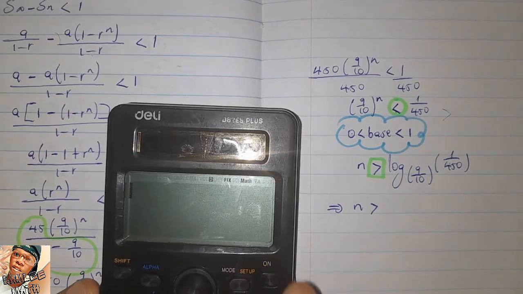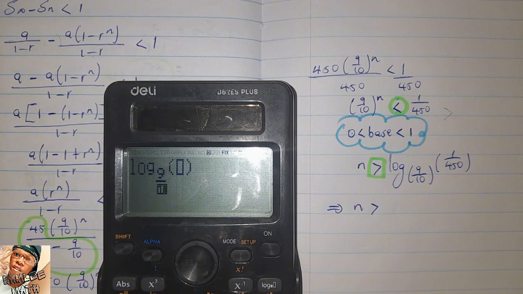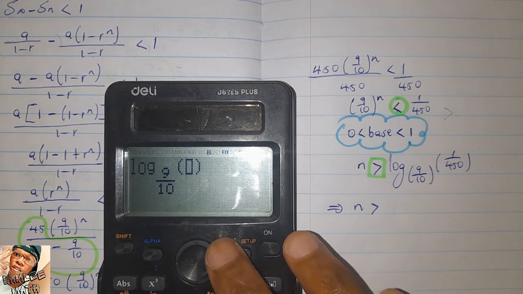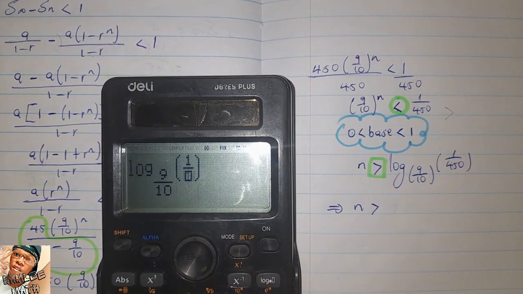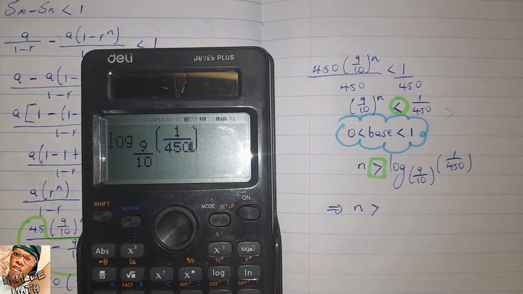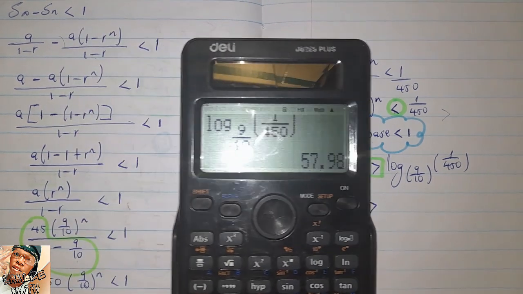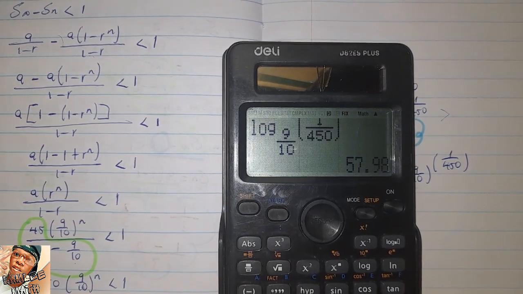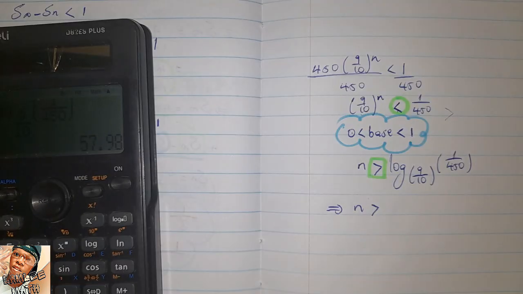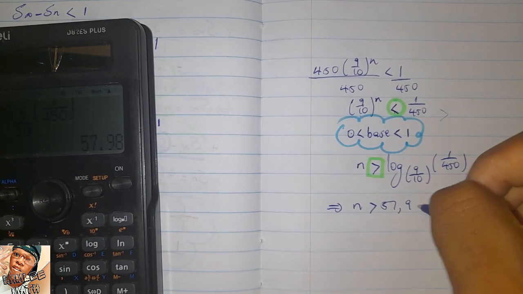Pressing our calculator, we get the log of 9 over 10 multiplied by 1 over 450. What is the answer to that? That is 57.98, right? So that means that n is greater than 57.98.